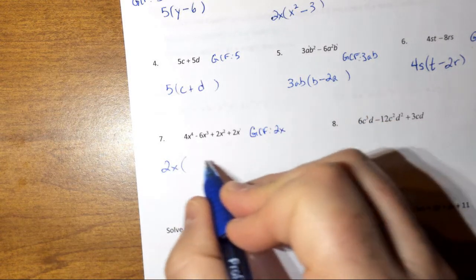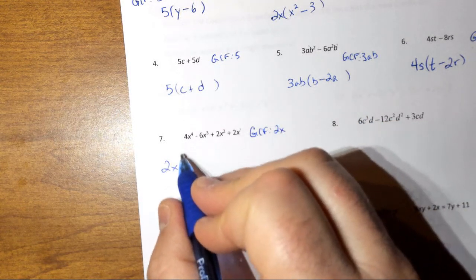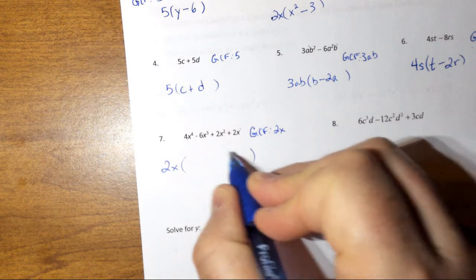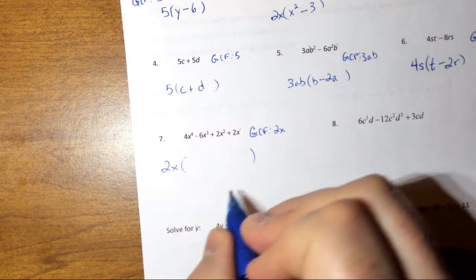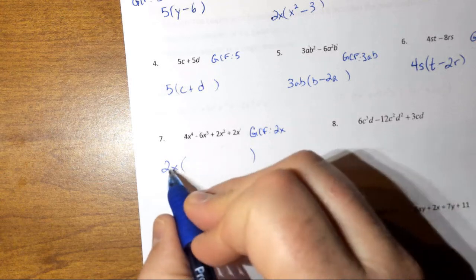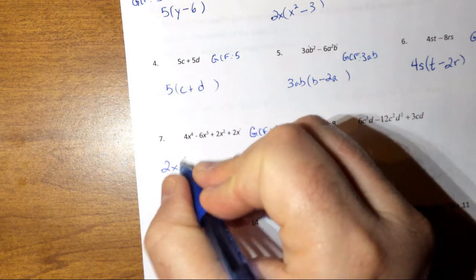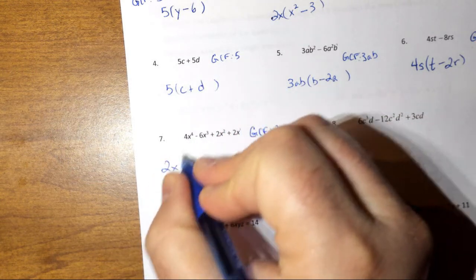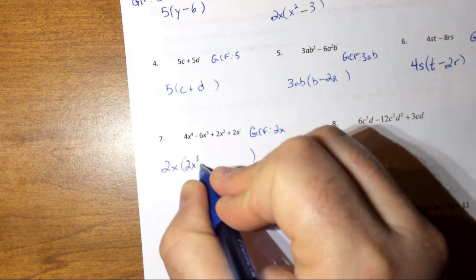Now, when you do your parentheses, I kind of tend to look and see the length of this and kind of make it almost the same length as the term that's there. So I know I have enough room. So 2 goes into 2x to the 4th. The 2 goes into 4 twice. And then I'll have 3 x's left over, so x cubed.